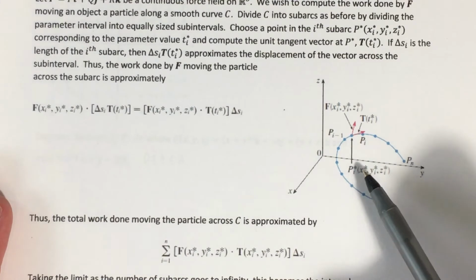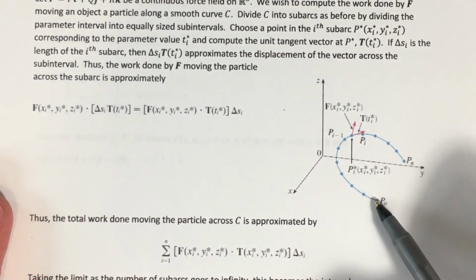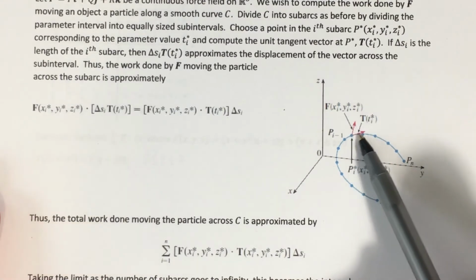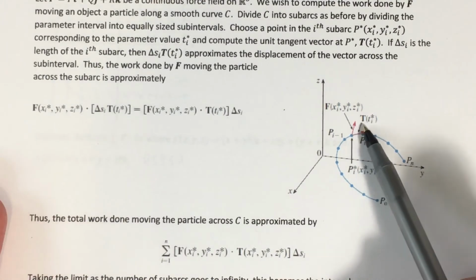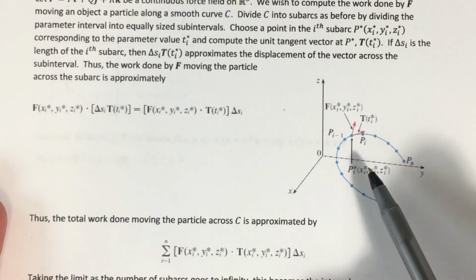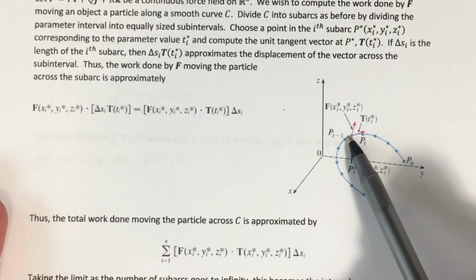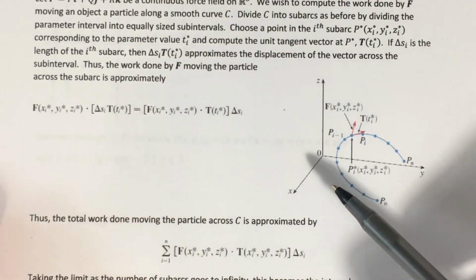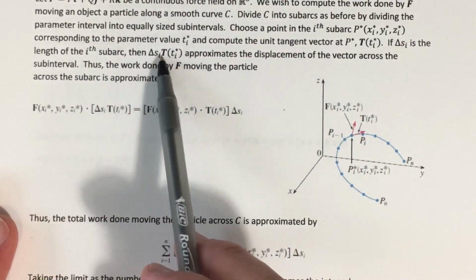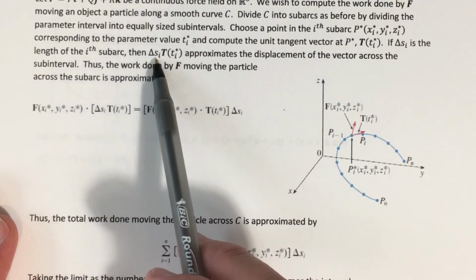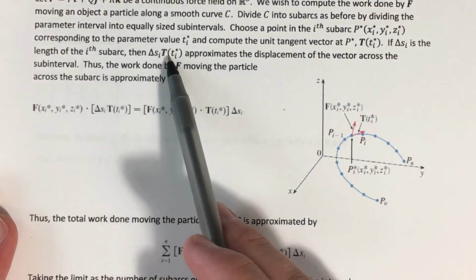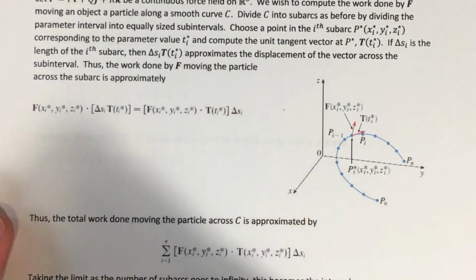Now, if this is a smooth curve and you cut this thing up into enough subarcs, those subarcs start to look linear, and so that scaled tangent vector is a good approximation for the displacement vector when we have enough of these subarcs. Okay, so that would look like this: delta s_i, where delta s_i represents the length of the subarc, times my unit tangent vector at that sample point.